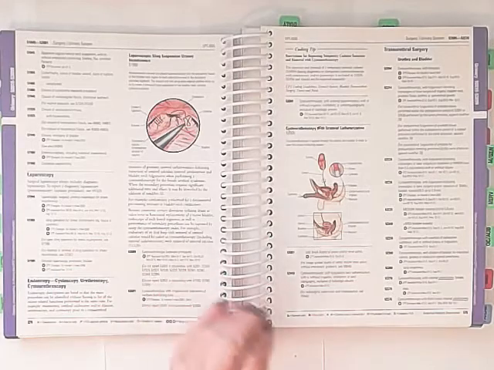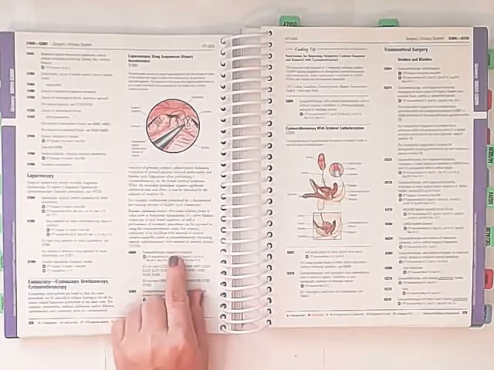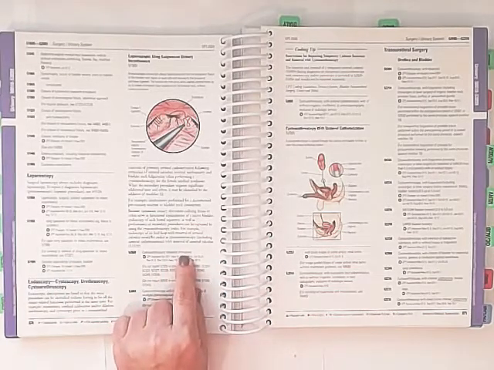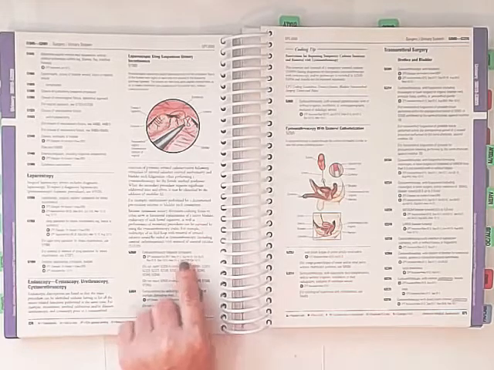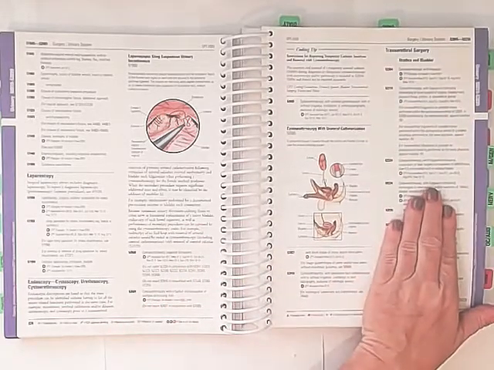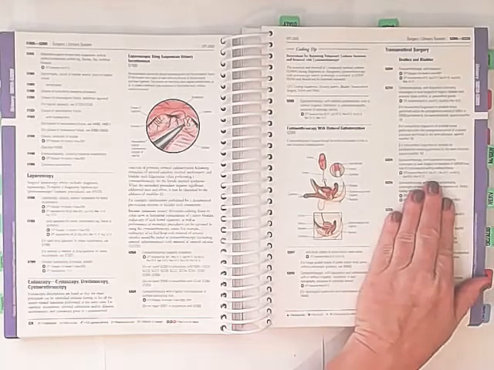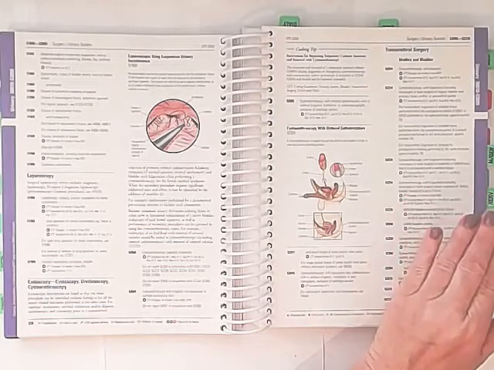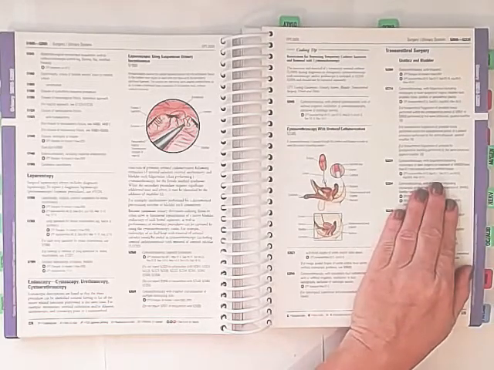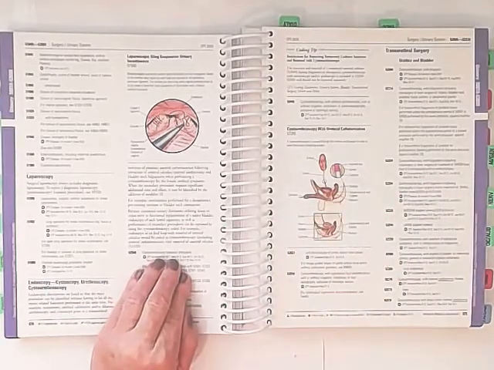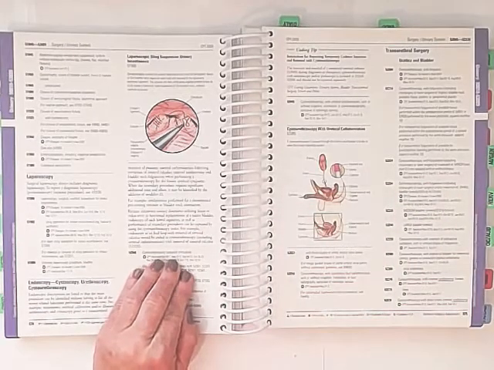So this is a prime example where that separate procedure really plays a heavy role. So if you have documentation of something being done during the cystourethroscopy op report, you're not going to code a separate procedure, cystourethroscopy.